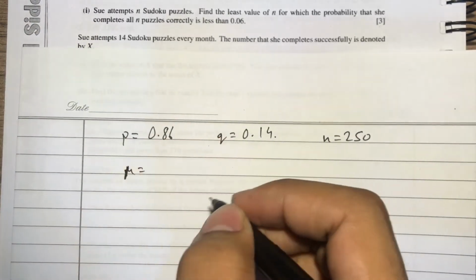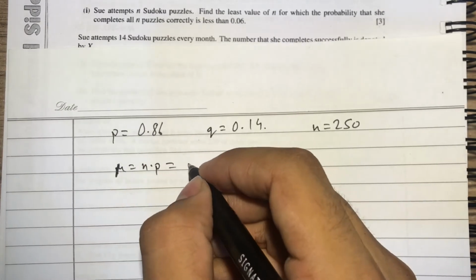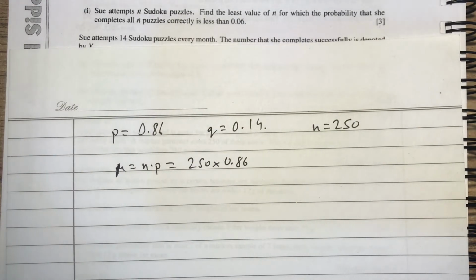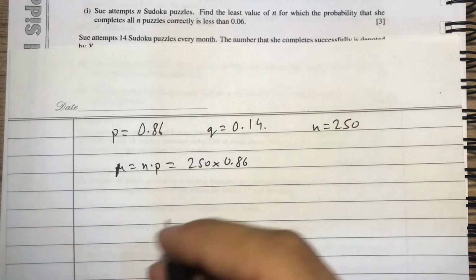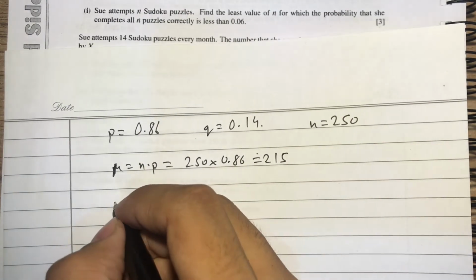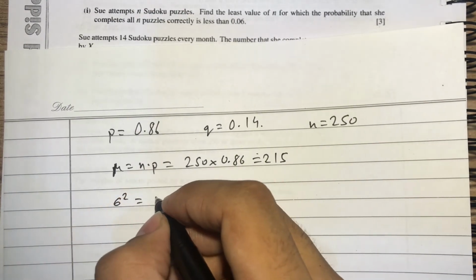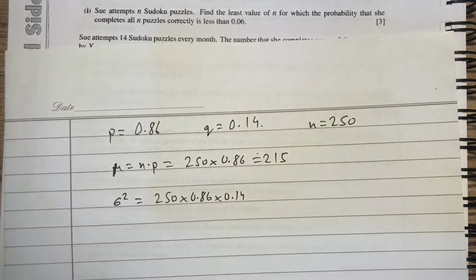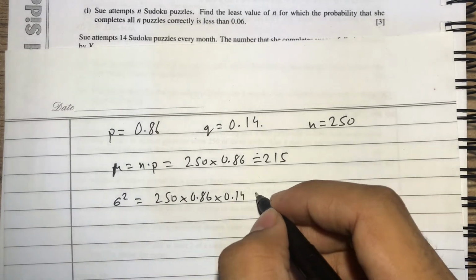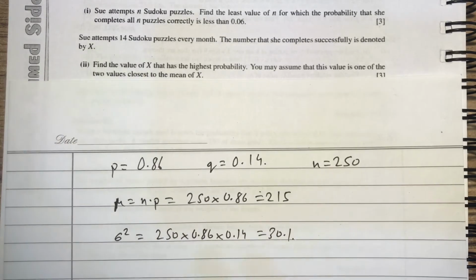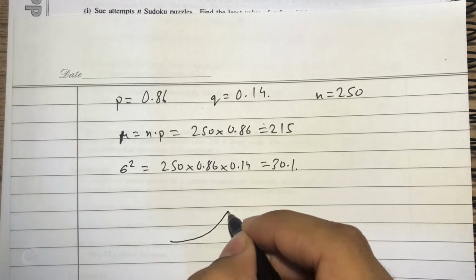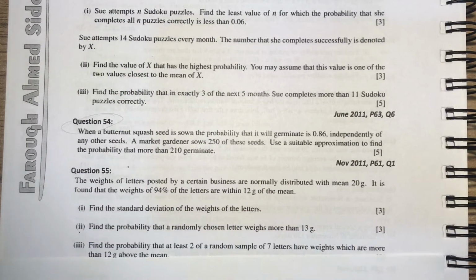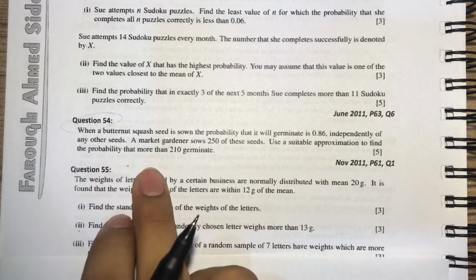Finding the mean first. So n times p, 250 times 0.86, 215, and then the variance, so 250 times 0.86 times 0.14, 30.1. 215 is the mean. Find the probability that more than 210 germinate.